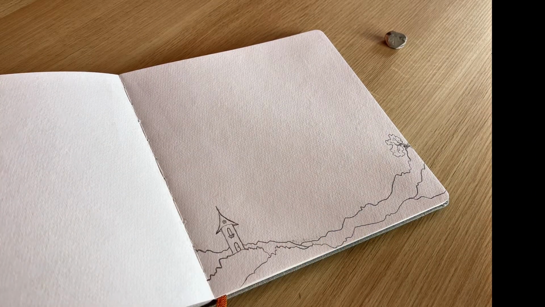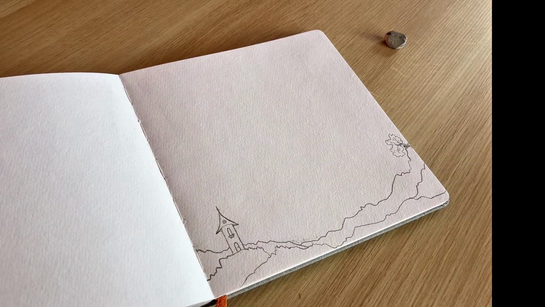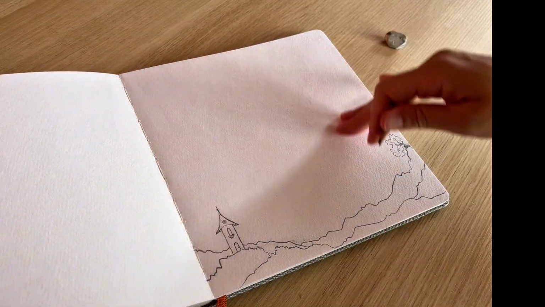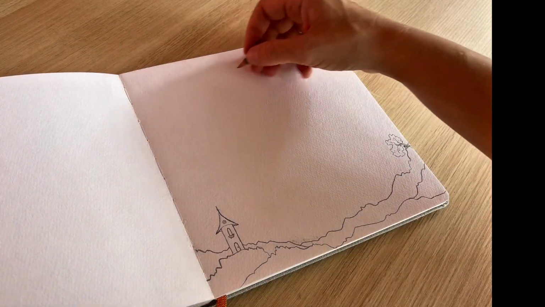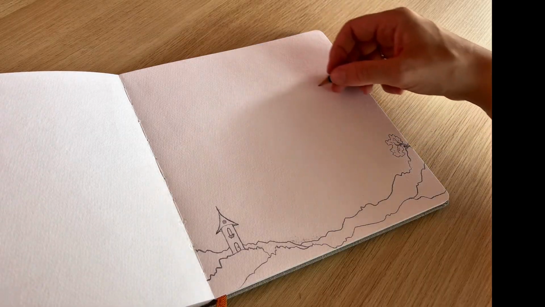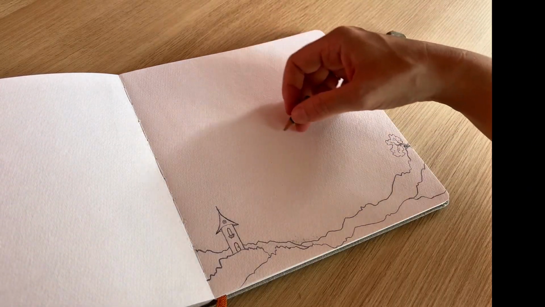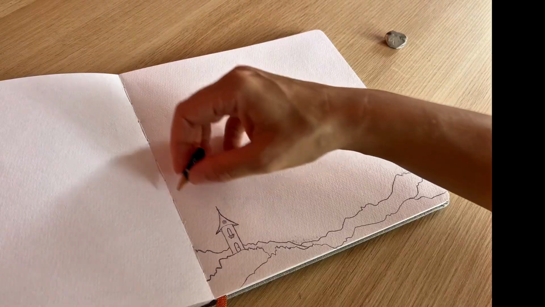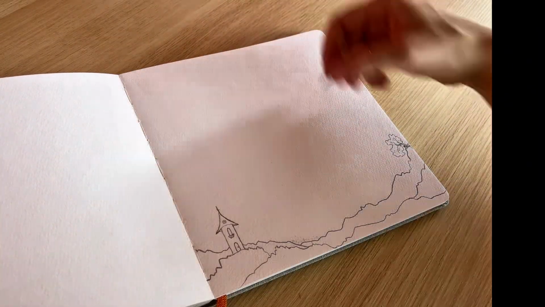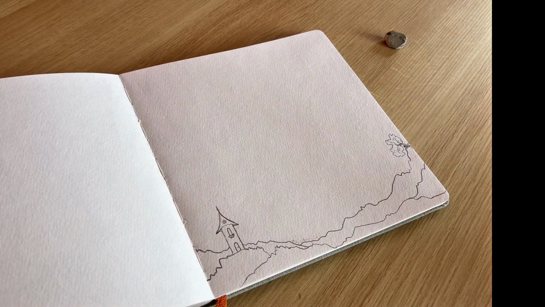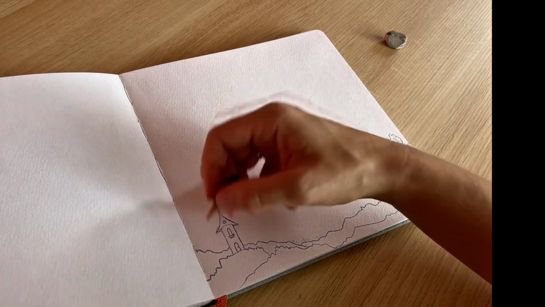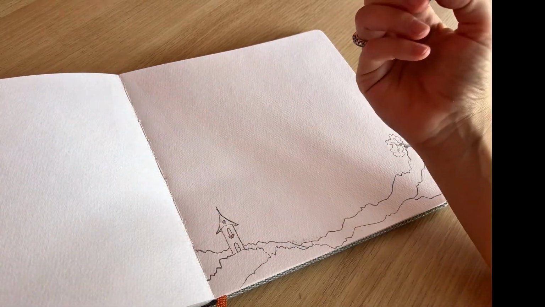So maybe this one I'll try to make it not so much going on here because I want the clouds to take up most of the scene, because I saw some clouds last night that were so beautiful. They just went up and up like this and all the way up. So I want to do a bit more by the house because the house is alone here.